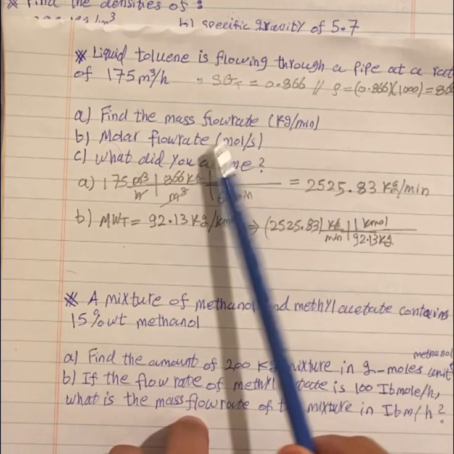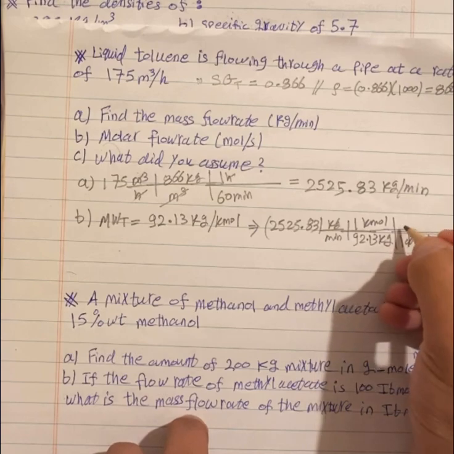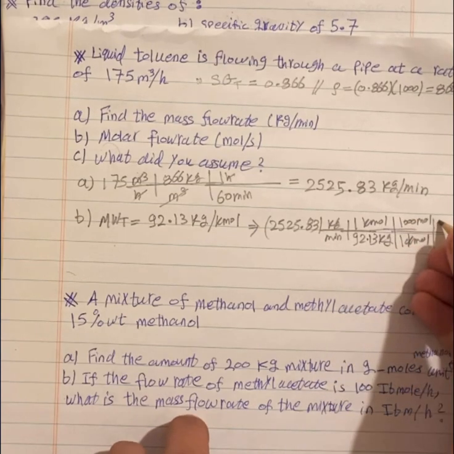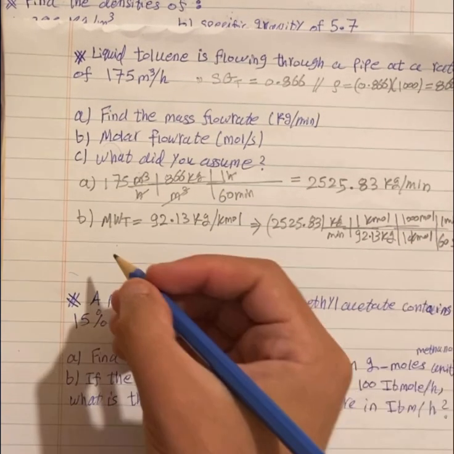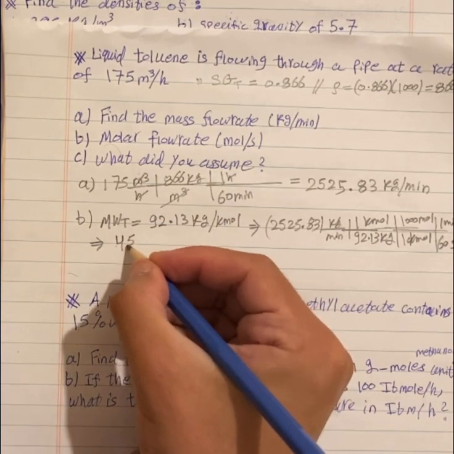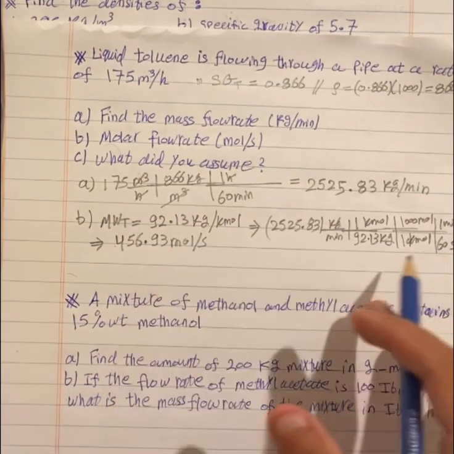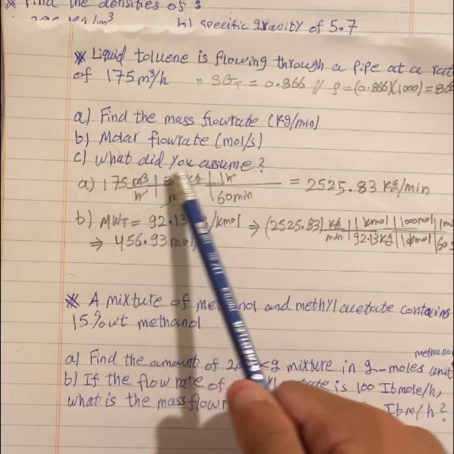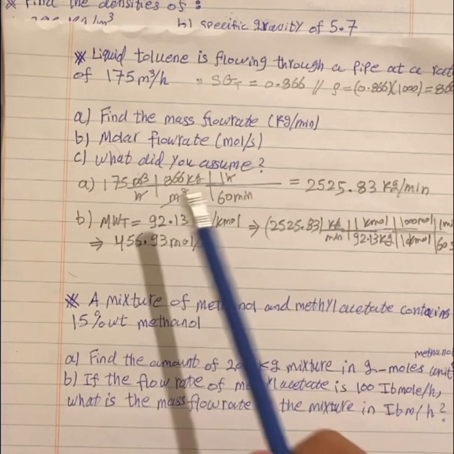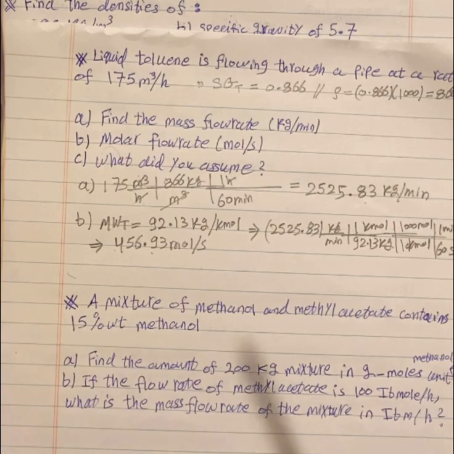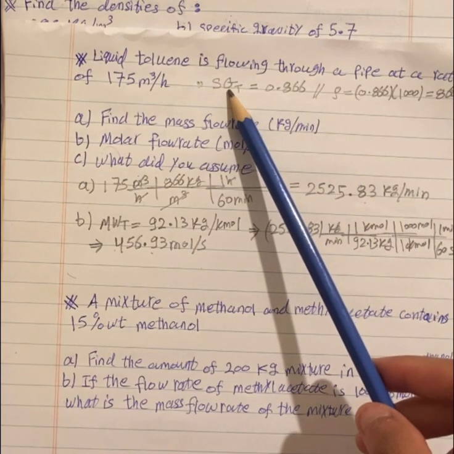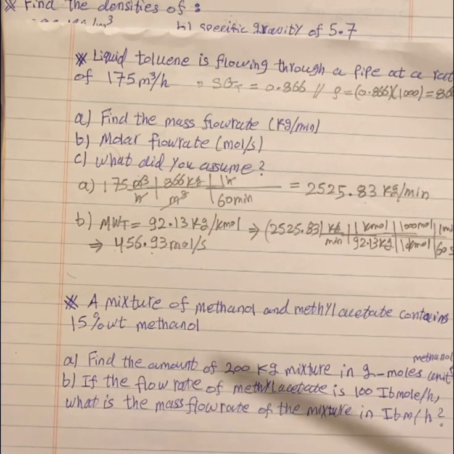And then we want the answer in mole per second. 1 kilomole is equal to 1000 mole. 1 minute is 60 seconds. The answer will be 456 mole per second. Now the last thing he says or she says, what did we use in order to find the answer for part A and part B? Because we started from specific gravity and the liquid or solid chemical we found is at 20 degrees Celsius.